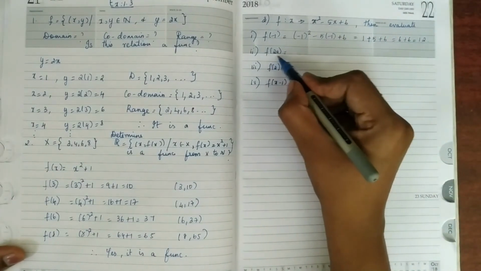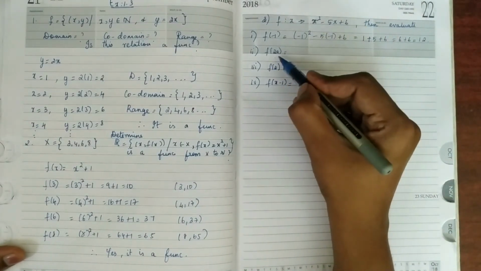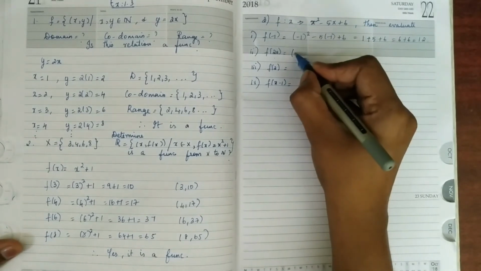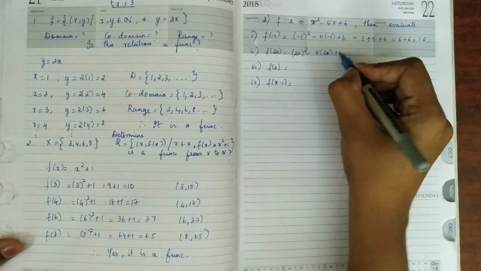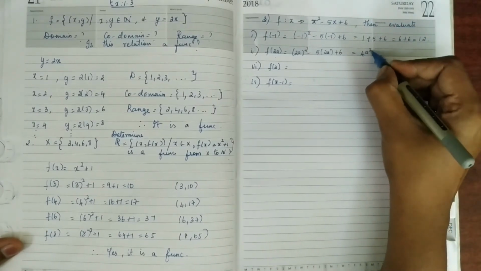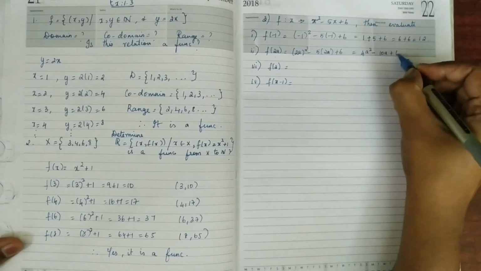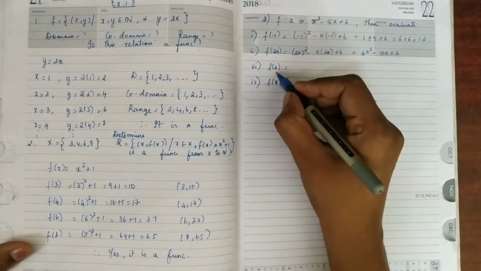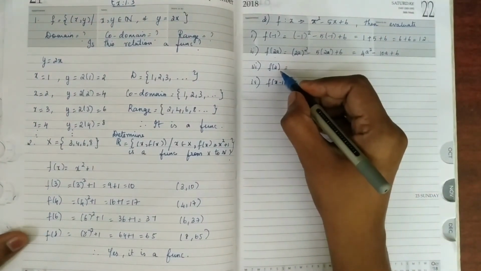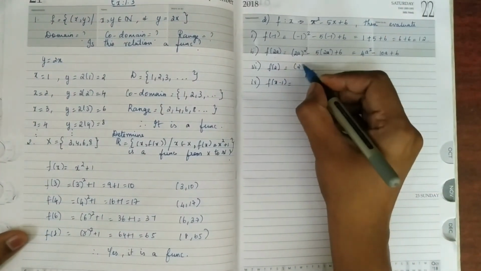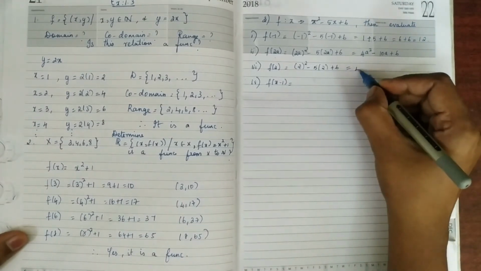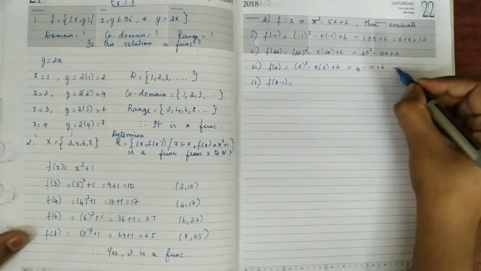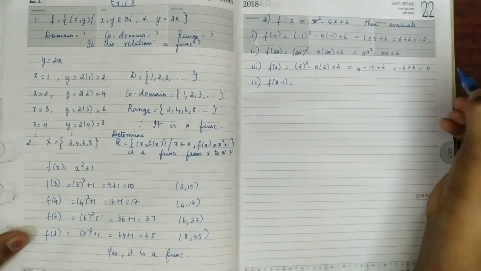Now f of 2a, which means in place of x you are going to substitute 2a. So (2a) the whole square minus 5 into 2a plus 6. So 4a square minus 10a plus 6. Then f of 2, which means in place of x you are going to substitute 2. So we will have 2 square minus 5 into 2 plus 6. So 4 minus 10 plus 6, minus 6 plus 6, you will have 0.